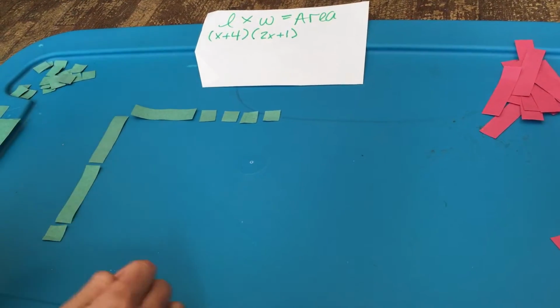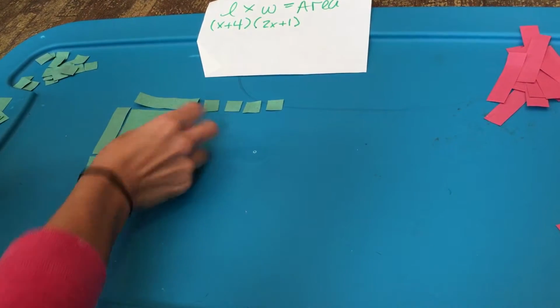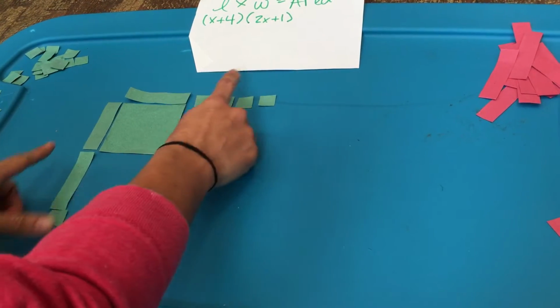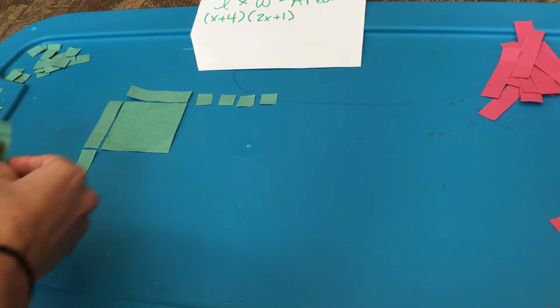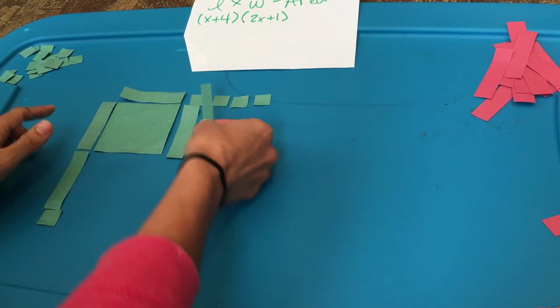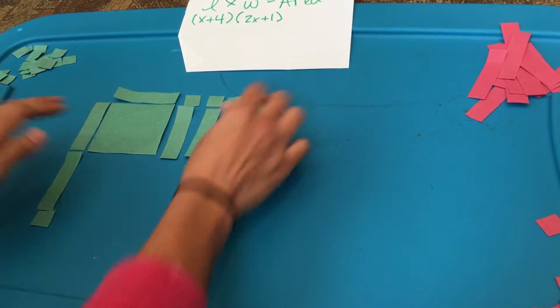All right, so now we're going to do the first. X times x creates an x squared. All right, x times 1. We're doing our outer now. X times 1. X times 1. I see 4 of those.